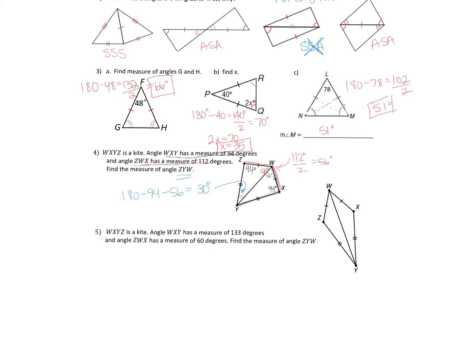Angle WXY. Go to W, go to X, finish at Y. That is 133 degrees. So what do I know? I also know then that Z is 133 degrees. So then angle ZWX, let's go find that one. Oh, it's this guy at the top. It is 60 degrees.